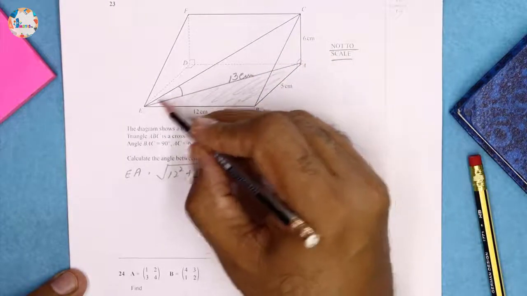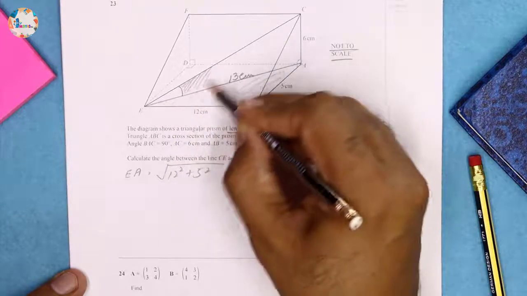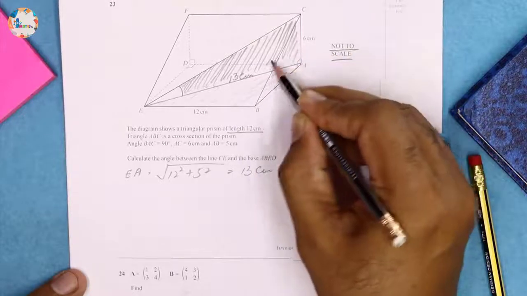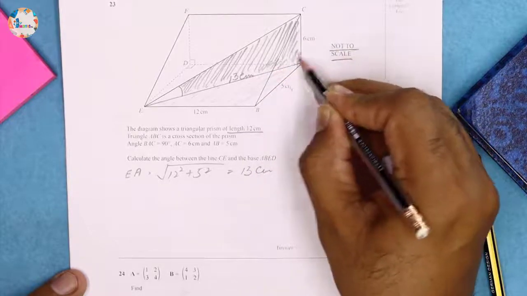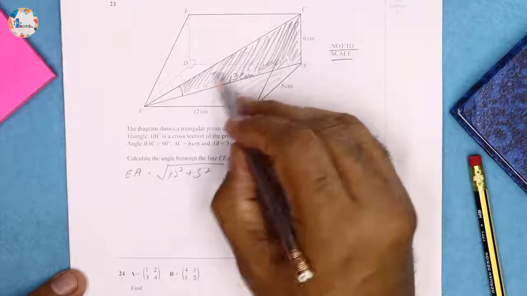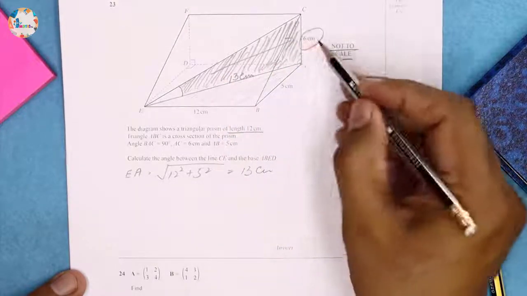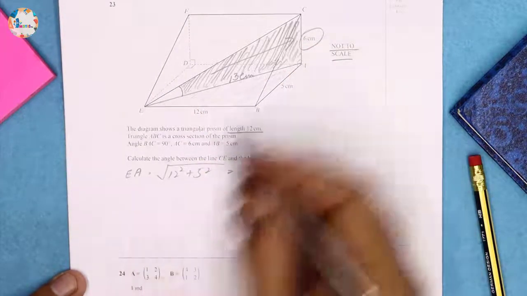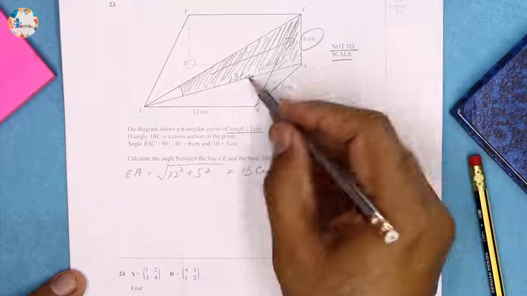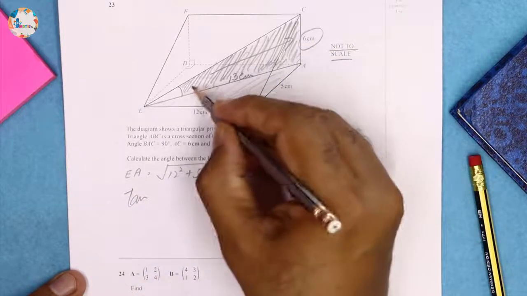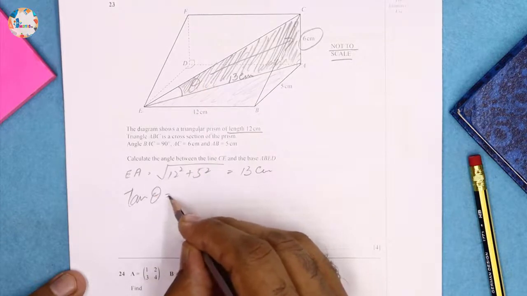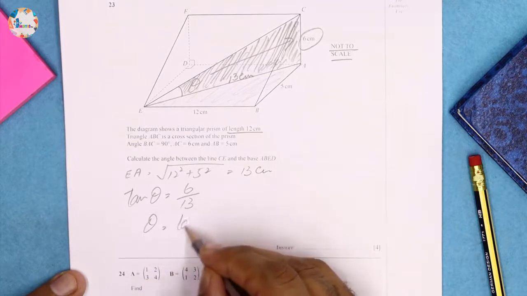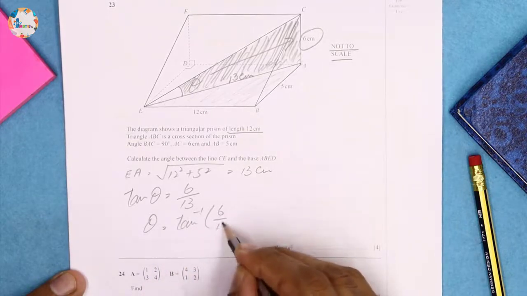Now in this triangle, in this shaded triangle, we will find the angle which is required, and this will be opposite. This will be opposite 6 centimeter divided by adjacent, which is 13. So this will be tan. So this will be tan of theta. We can take it as theta. So tan theta is equal to 6 over 13. So theta will be equal to tan inverse 6 over 13.